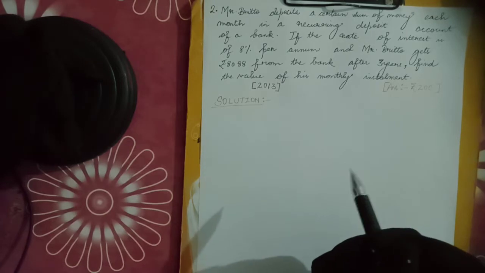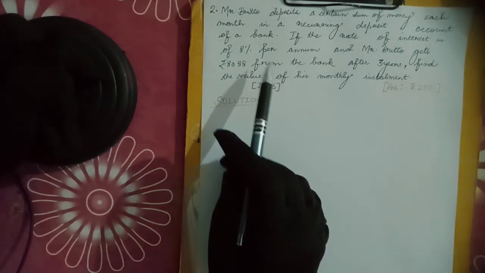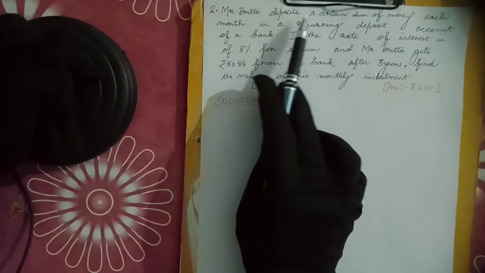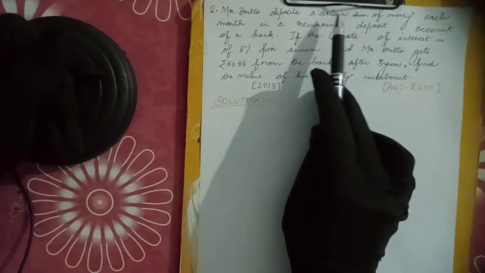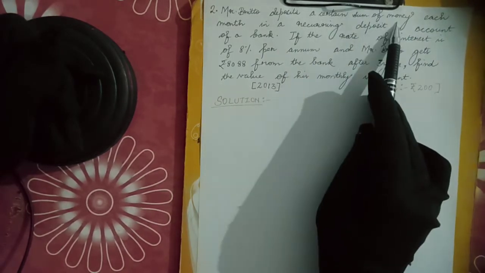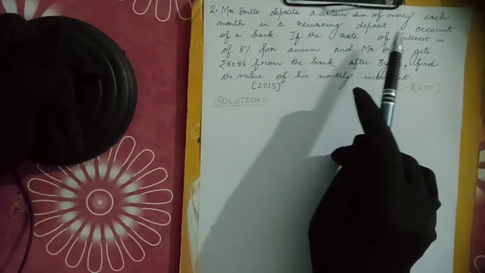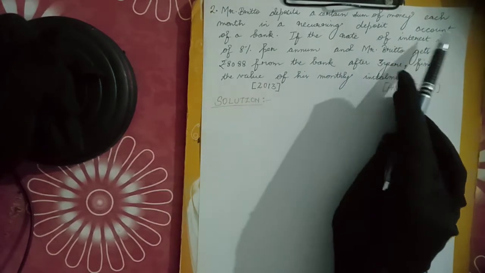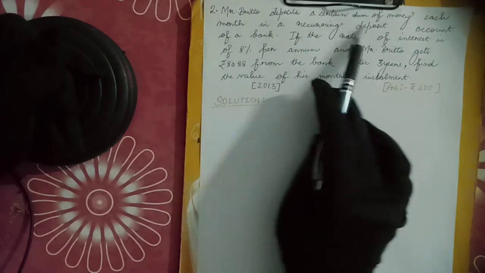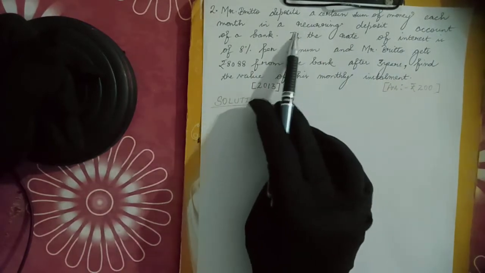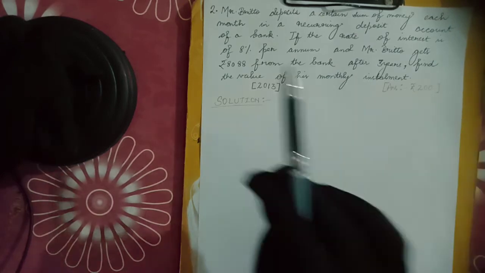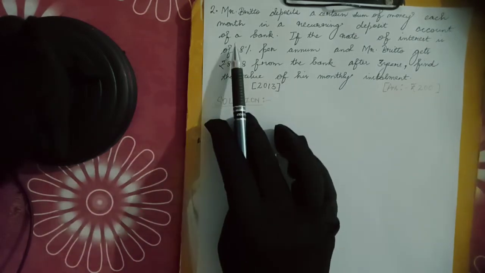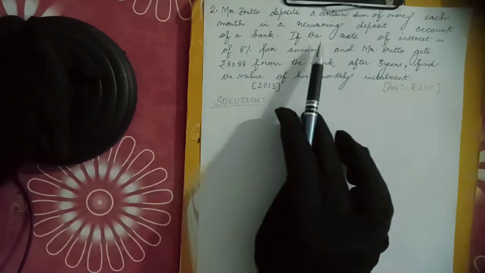So here is our second question. Mr. Brito deposits a sudden sum of money, right? So here the sum of money being deposited is not known yet. Sudden sum of money each month in a recurring deposit account of a bank. Clear?